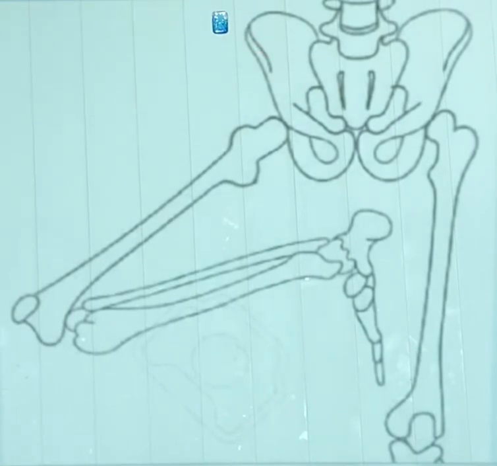You want the patient to flex the knee of the affected side and draw the foot up to the opposite side of the knee. This image does a horrible job at showing that, but this is the best image I can find. So this is what we're going to be working with. But in the real world, you want this foot to touch this knee.